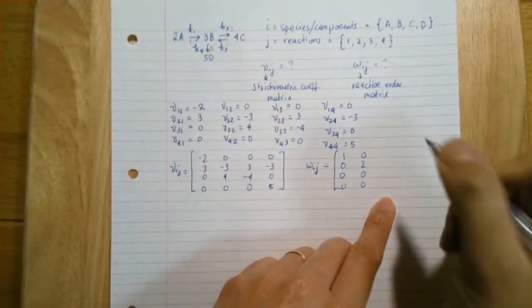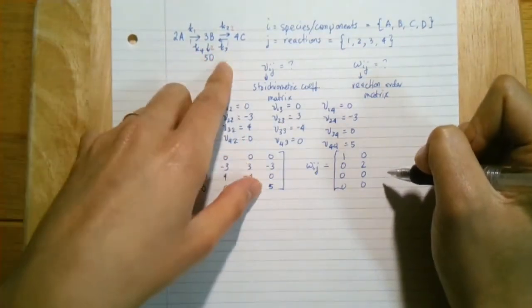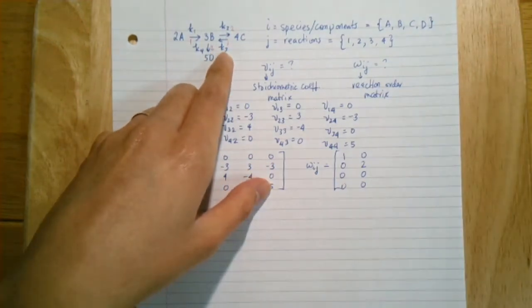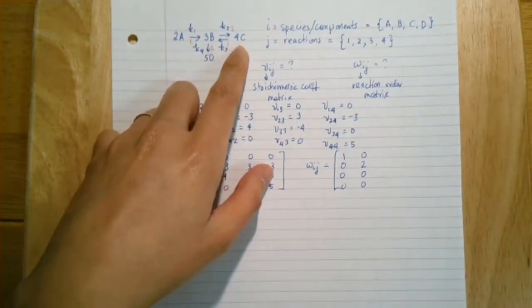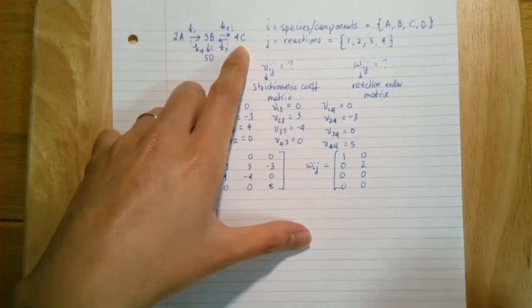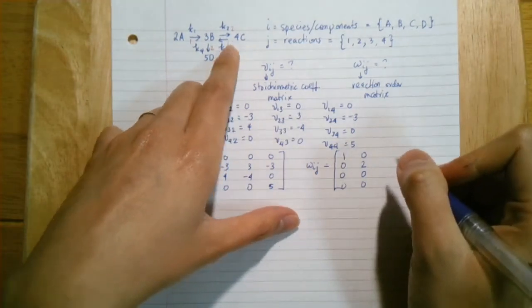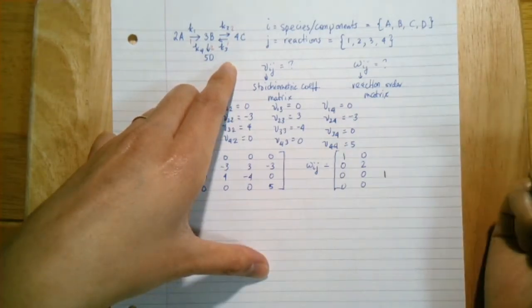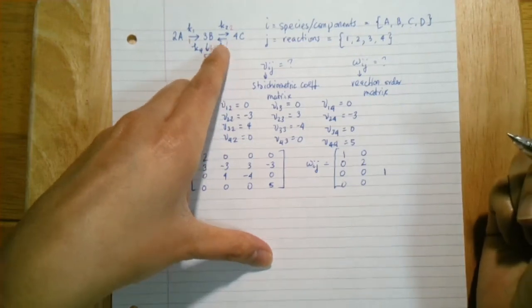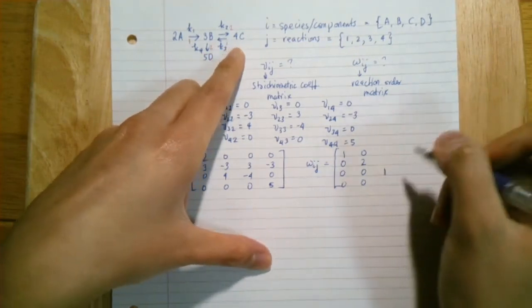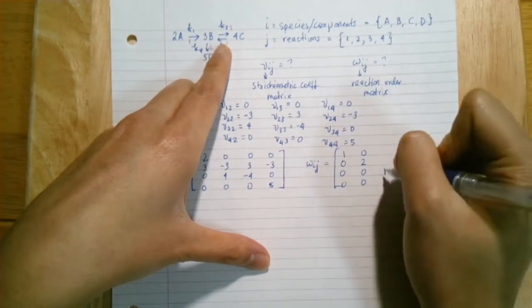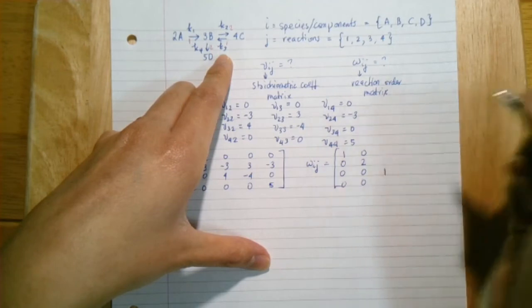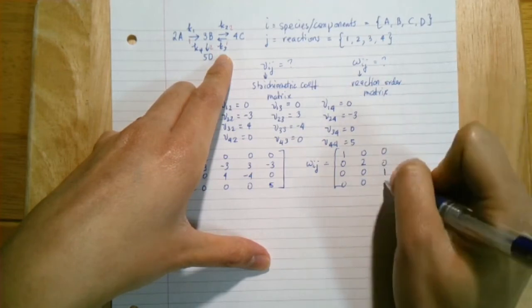For the third column, which is for the third reaction, we already know that the third reaction is first order with respect to component C. Component C is the third component, so I'll just put 1 here in the third row, because I know that reaction 3 is first order with respect to C. The rate of reaction 3 doesn't depend on other components, so this will be 0, this will be 0, and this will be 0.